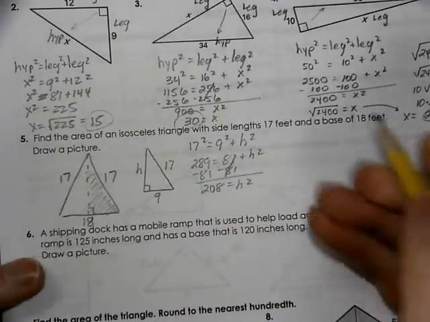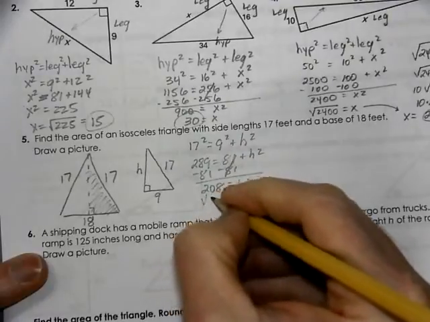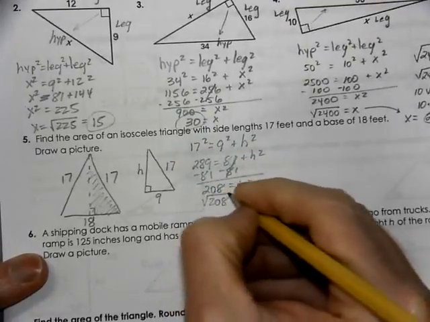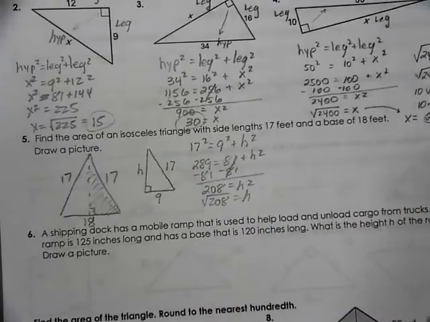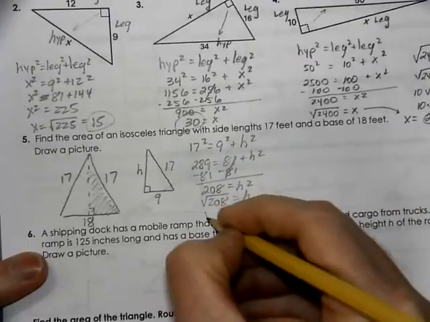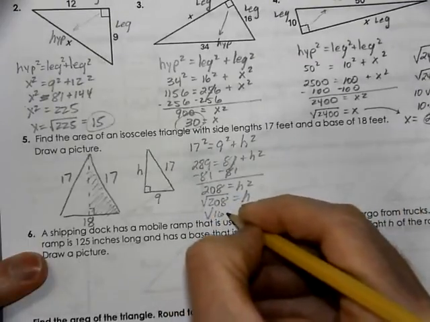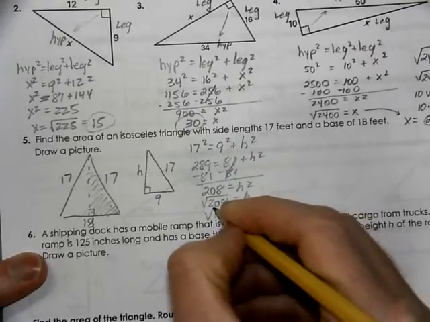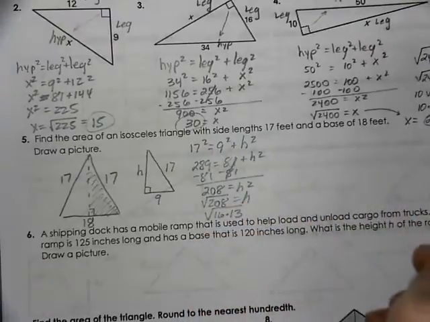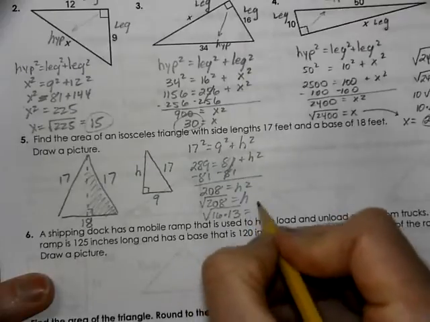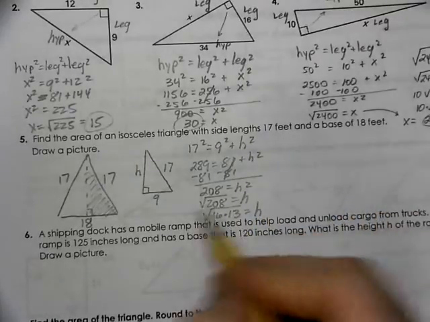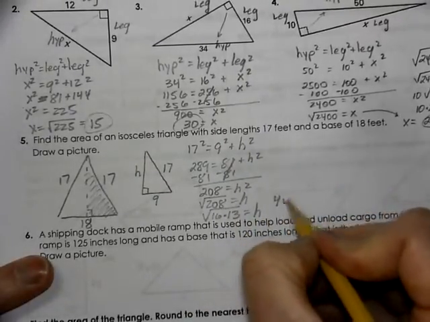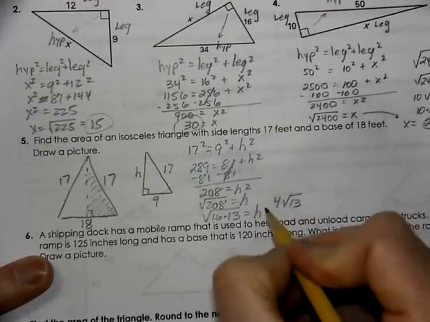We'll take the square root of 208. 208 can be broken down into 16 times 13. You might break it down into different increments, but eventually you should get 4 square root 13.